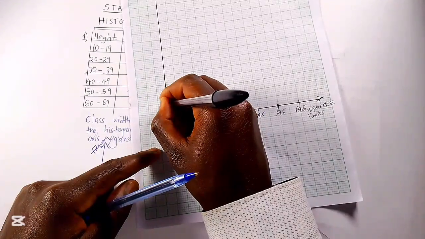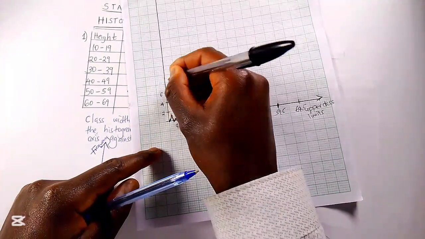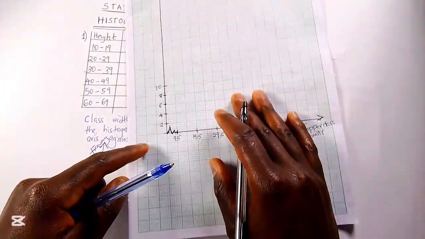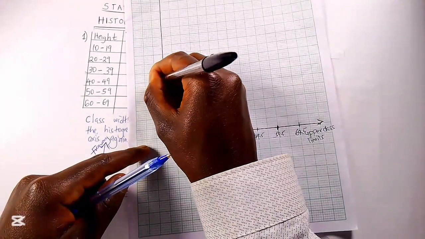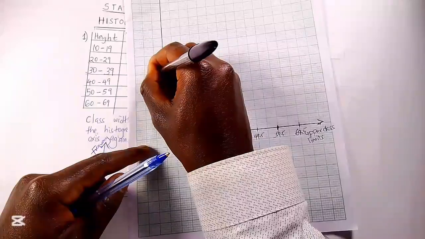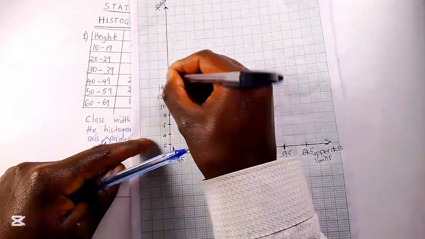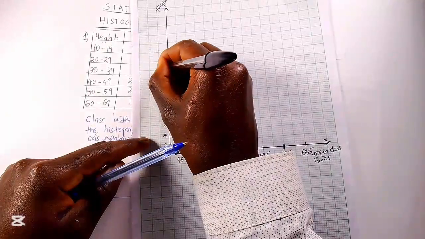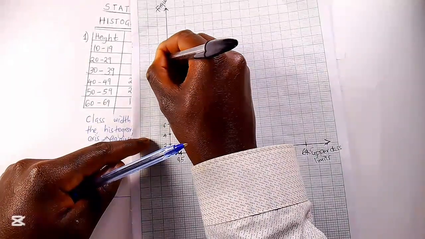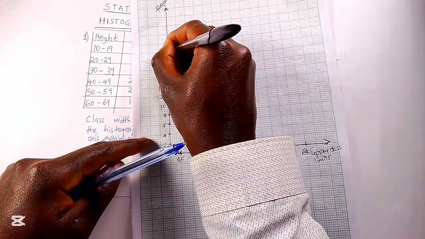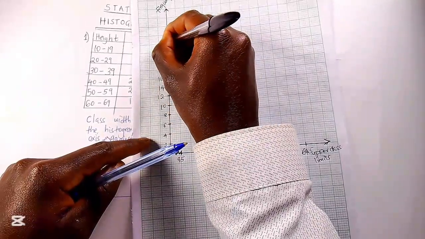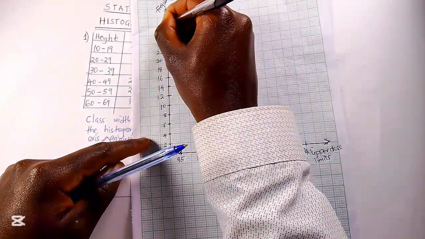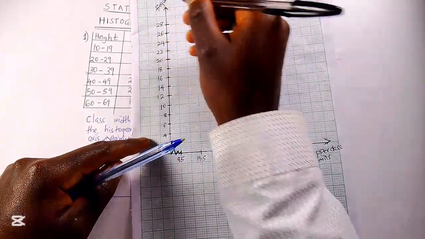We can have 4, 6, 8, 10, 12, 14. Let me use a large font so that everyone can see. We can have 16, 18, 20, 22, 24, and 26. Let's also add another one, 28.